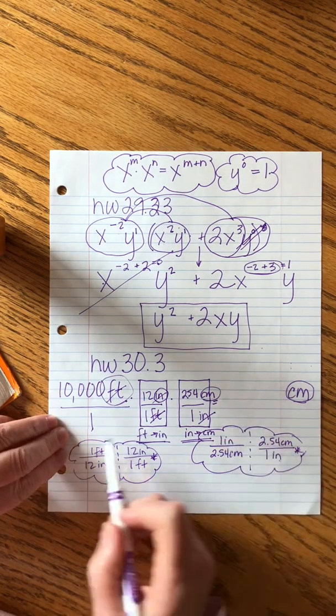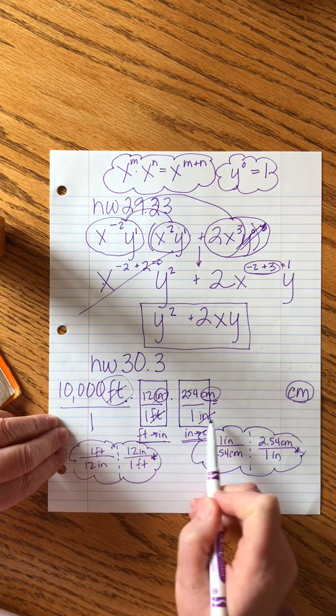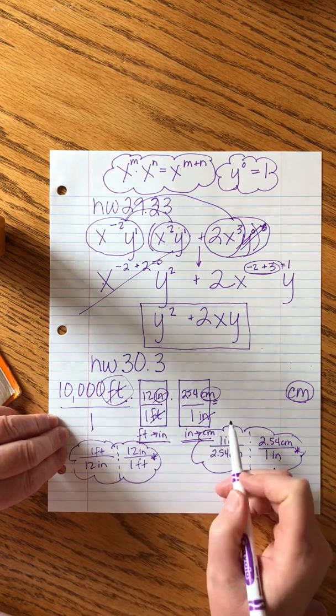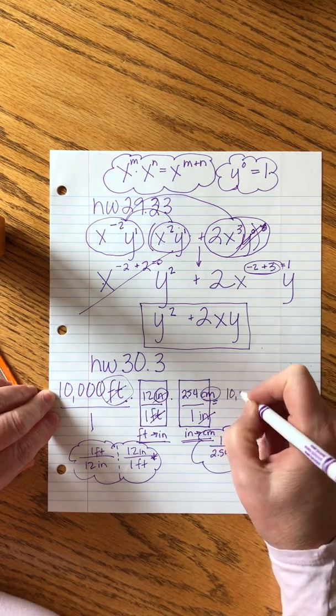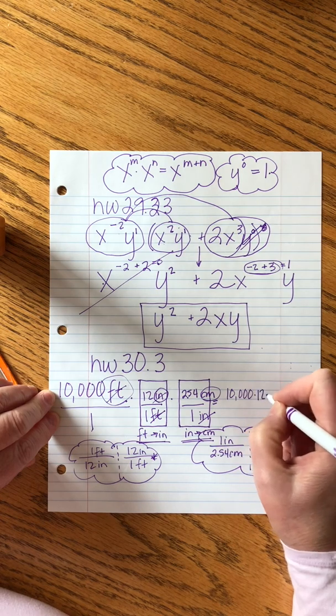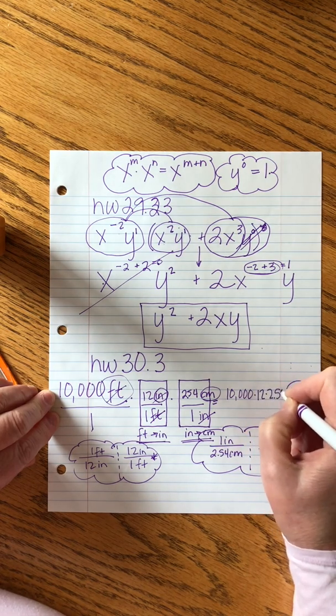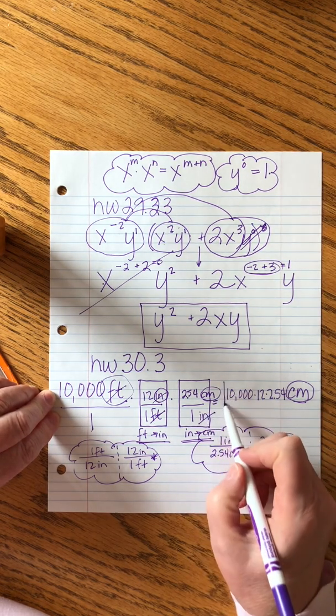Now all I have to do is collect up numbers. I notice right away the denominators are 1 all the way across, so I can ignore them. They're fine. And my answer is going to be 10,000 times 12 times 2.54 centimeters. And that's the right answer.